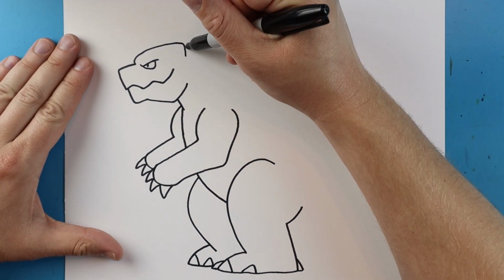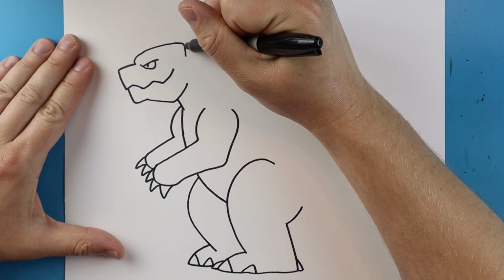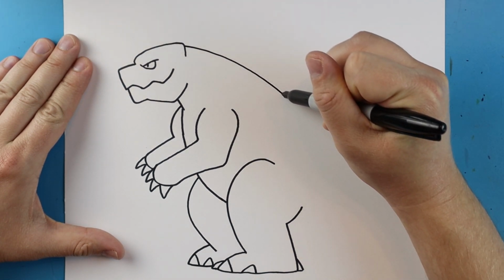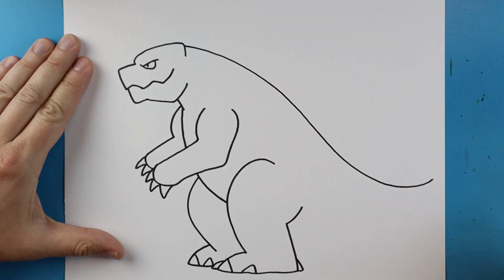Now we're going to jump back up to the top here and we're going to draw the back of our Among Us Godzilla mod. So we're going to start here. We're going to come down and we're going to go right out to here.